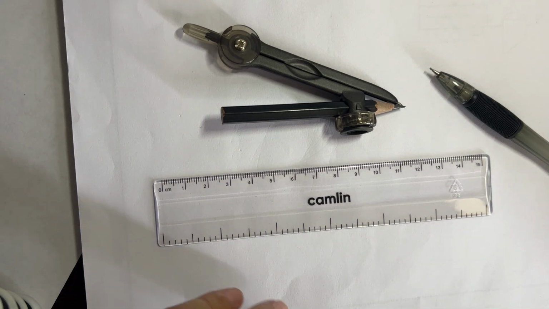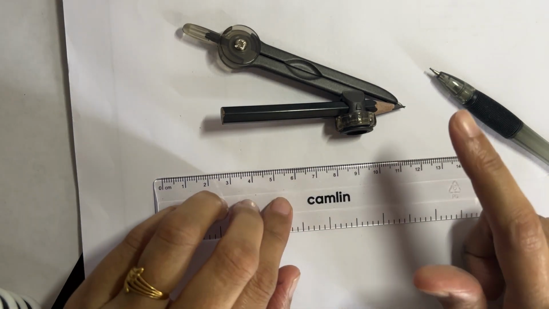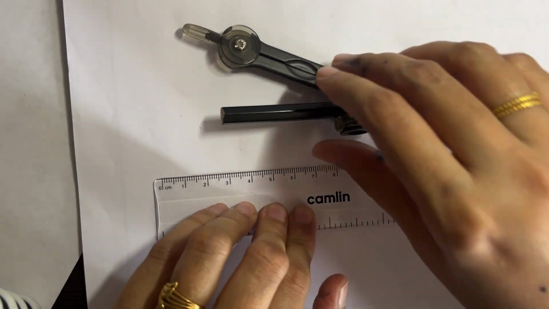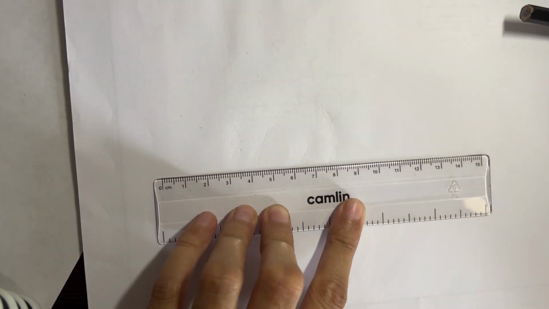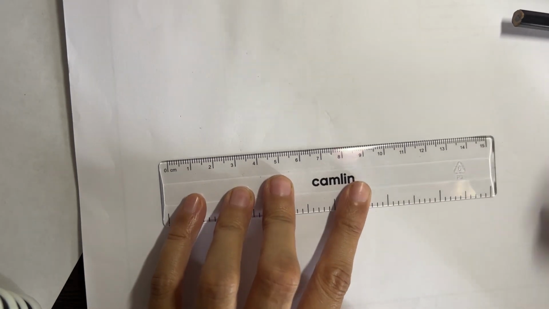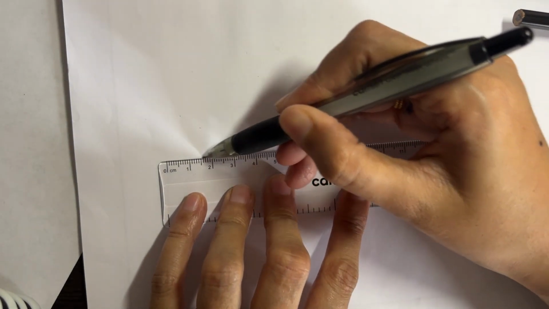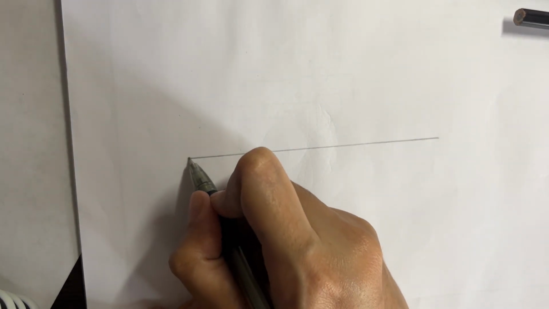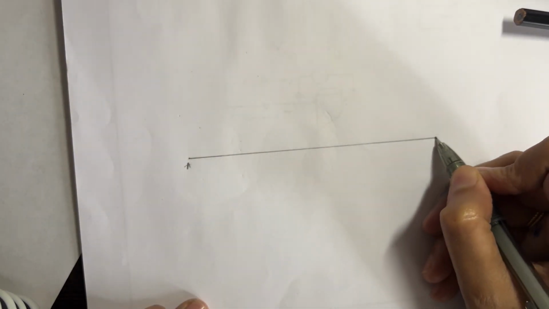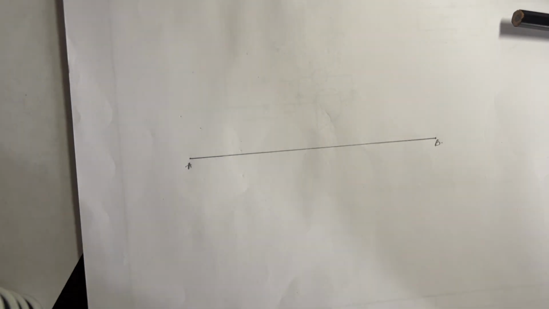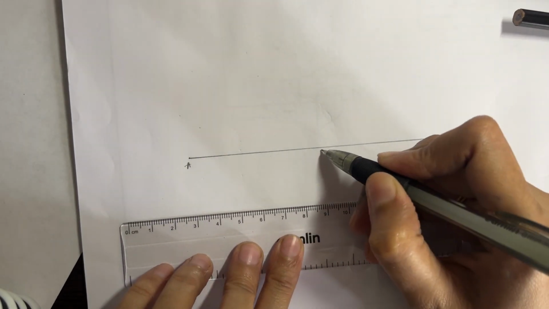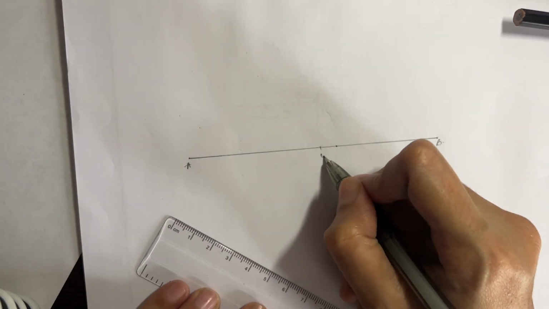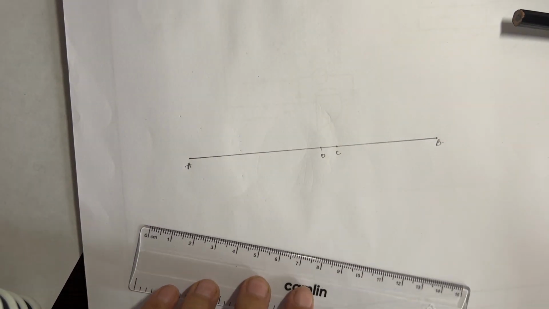Today we will see how to draw a spiral with the help of a scale, a pencil and a compass. So let's begin. First we will draw a horizontal line. So this is our line AB. Here we will take two random points, say O and C.